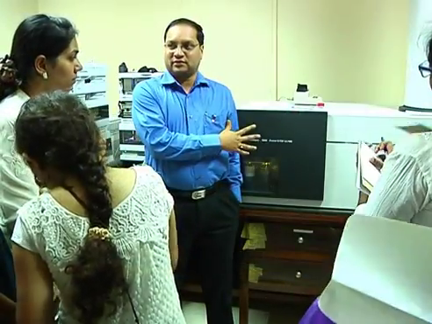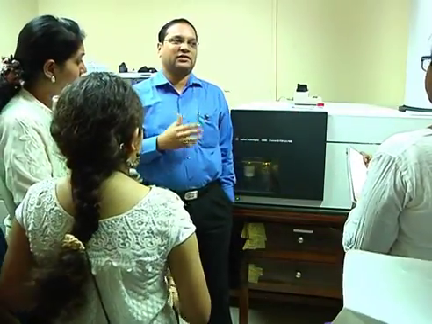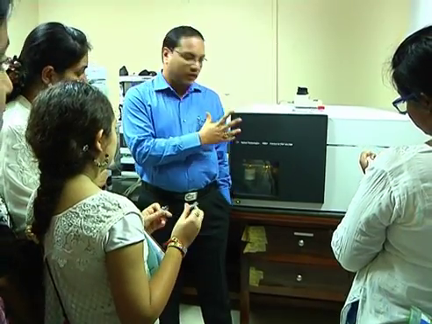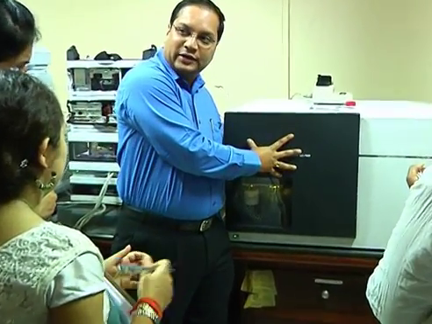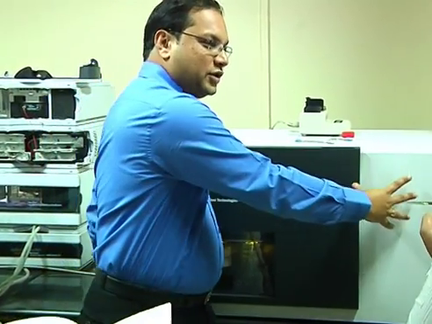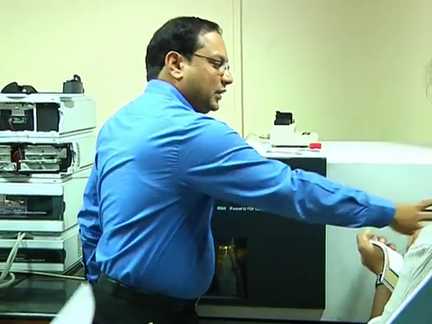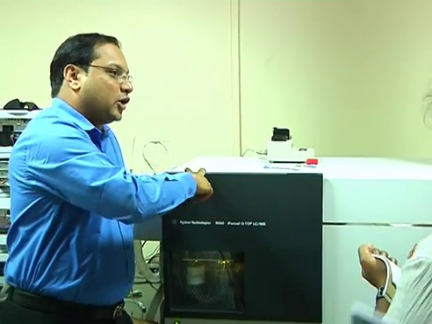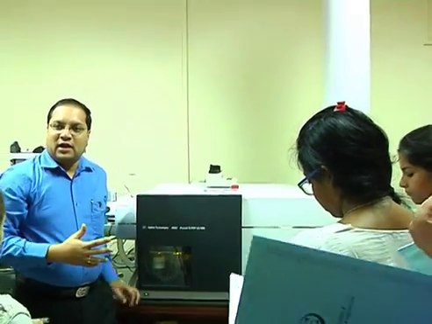This is the instrument, something like what we have seen in the schematics, a quadrupole time of flight type of instrument. Where you have a quadrupole, as I showed you in the presentation, then you have a collision cell, okay, and then you have a time of flight. Okay, so the quadrupole and time of flight are in tandem.